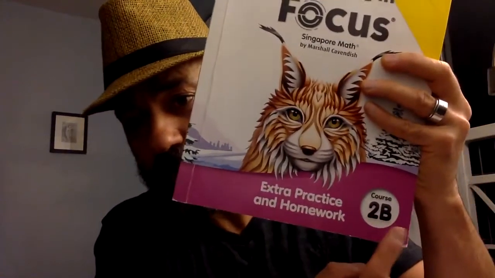We are gonna be using the book, the thin book, course 2B, but it's the thin book. Look how thin. The thin book, not the big book, the small book. And we're going to be using 2 pages. The first one is page 73.